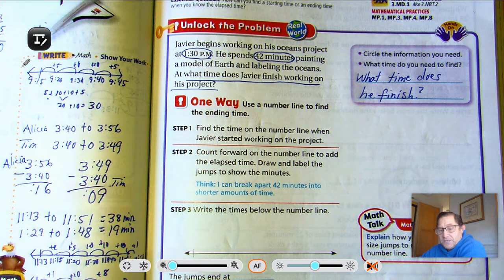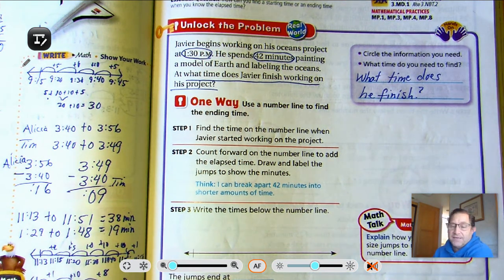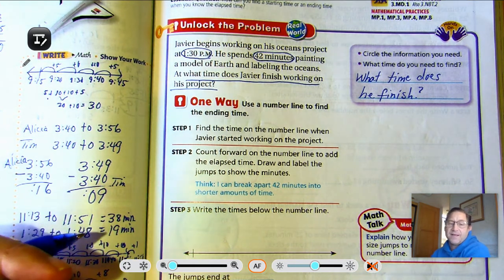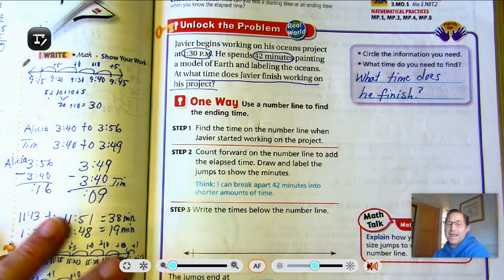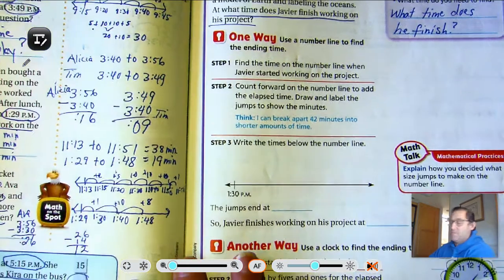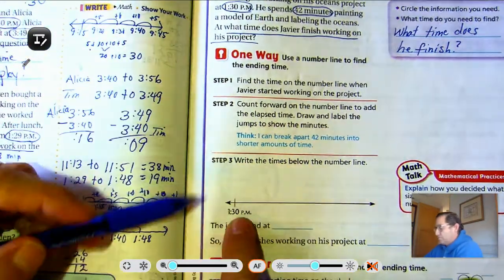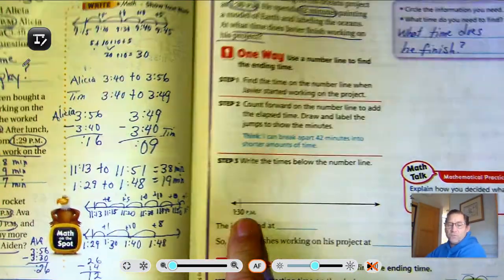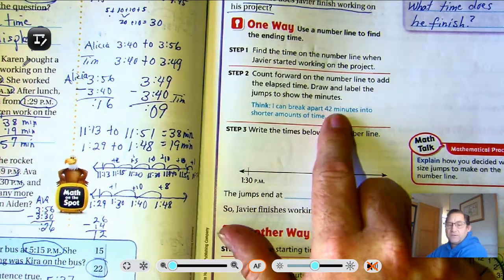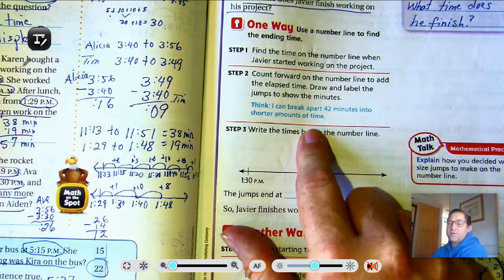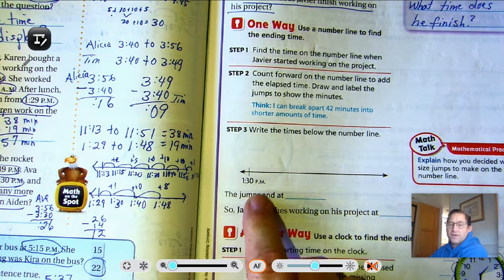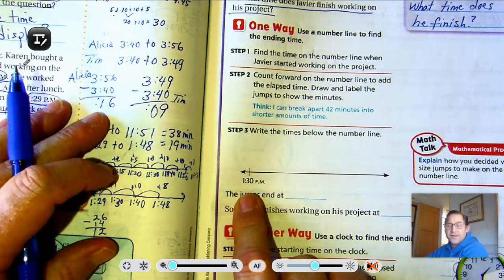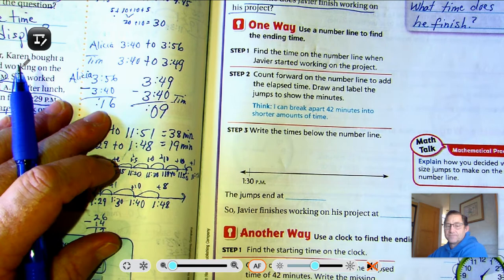Yesterday we talked about using a number line to find the ending time. Find the time on the number line when Javier started his work project, then count forward on the number line to add the elapsed time, and draw and label the jumps to show the minutes. So we know he started at 1:30. Remember, we're going to break 42 minutes into shorter amounts of time. So we have to go forward from 1:30, 42 minutes.